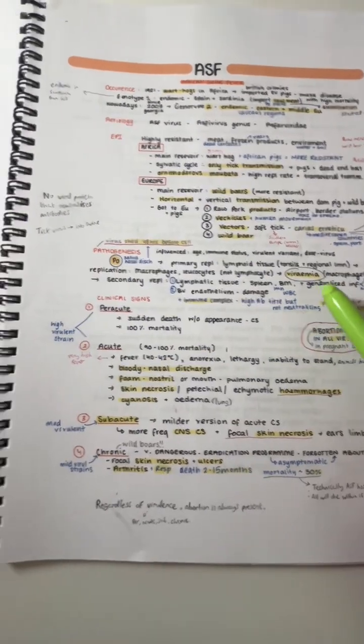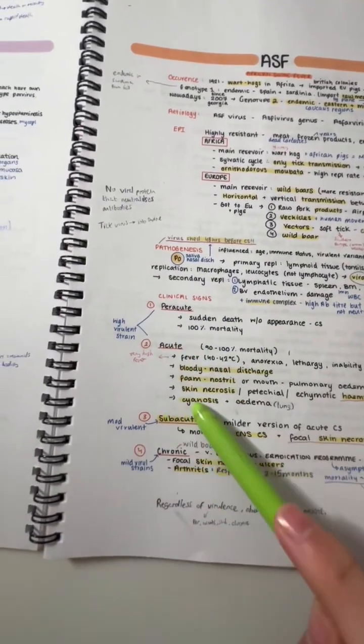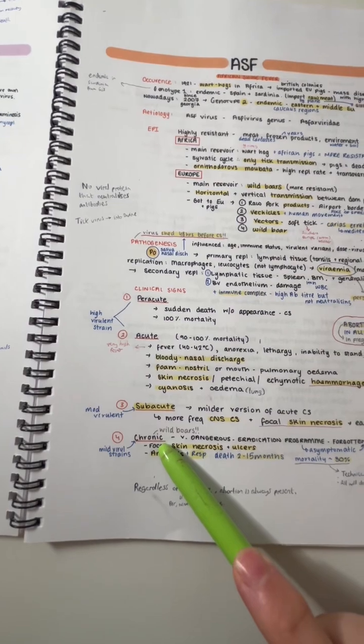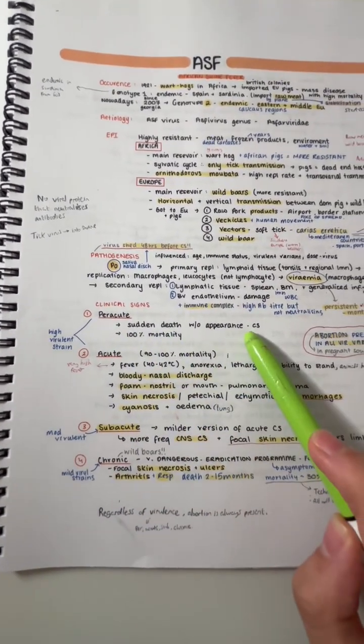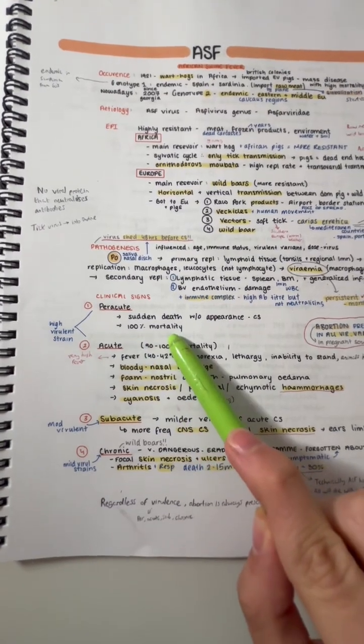In the clinical signs, there can be a peracute, acute, subacute and chronic infection. In a peracute infection, we can see sudden death without the appearance of clinical signs. There is a 100% mortality.